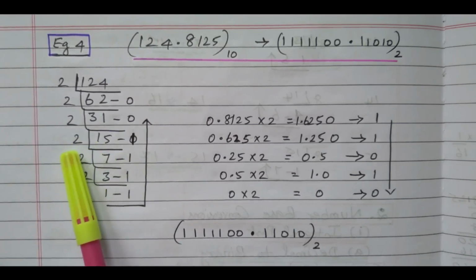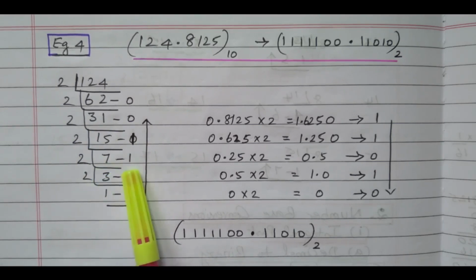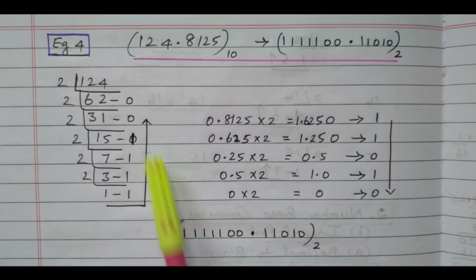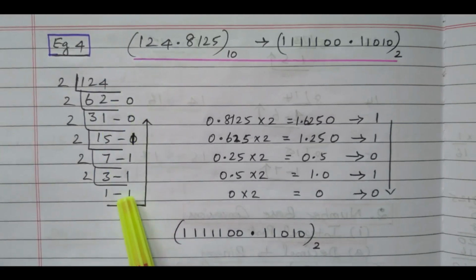15 is again divided by 2, 7 times, the balance is 1. This 7 is again divided by 2, 3 times, balance is 1. 3 is divided by 2, thus it goes 1 time and balance is 1. Now we need to write the digits in reverse order, 1 1 1 1 1 0 0, right? Now 124 is converted into binary.